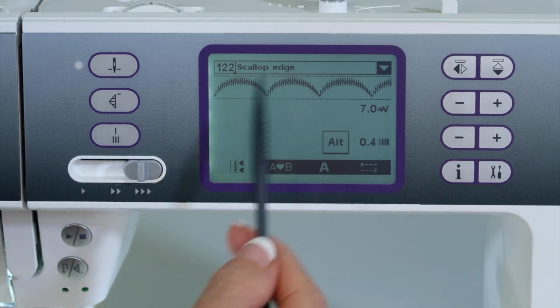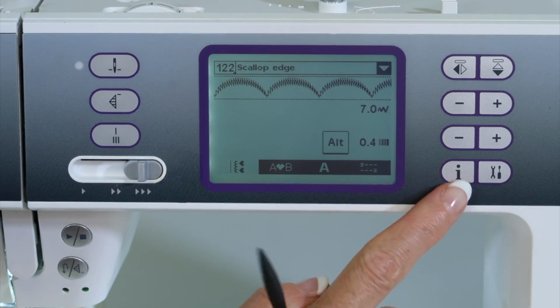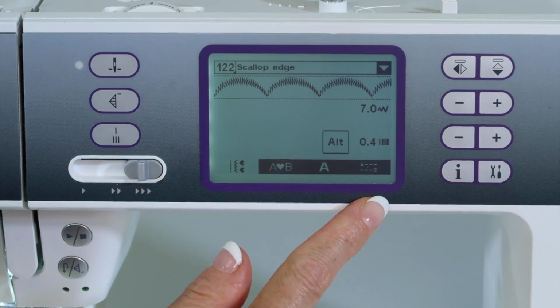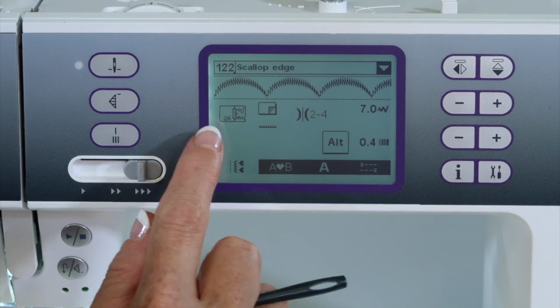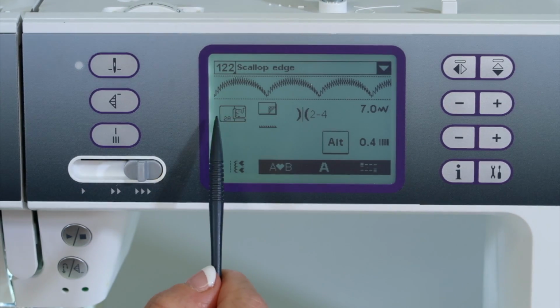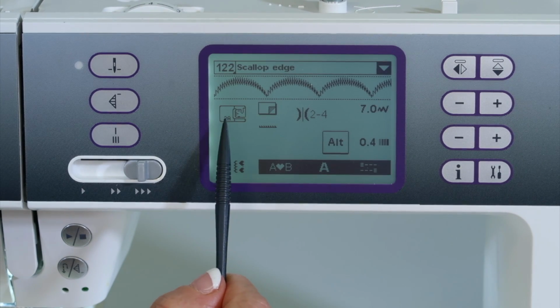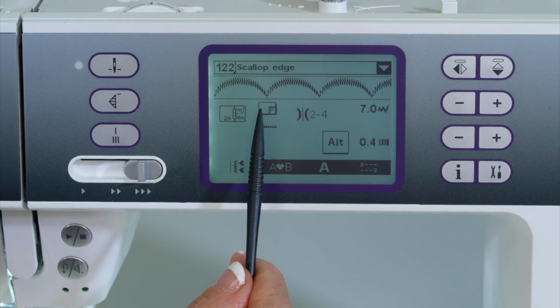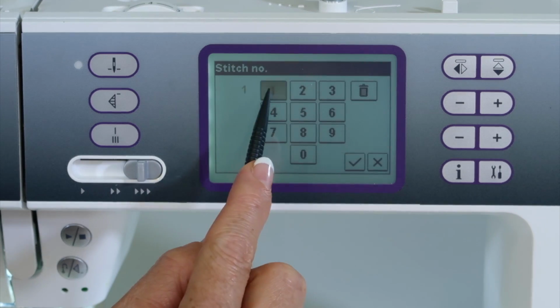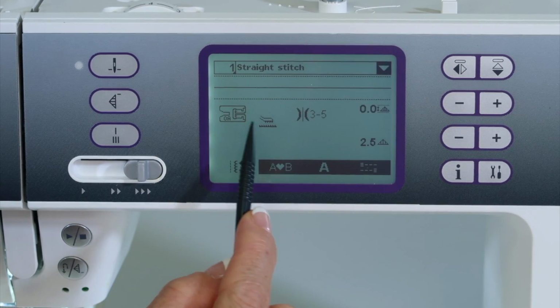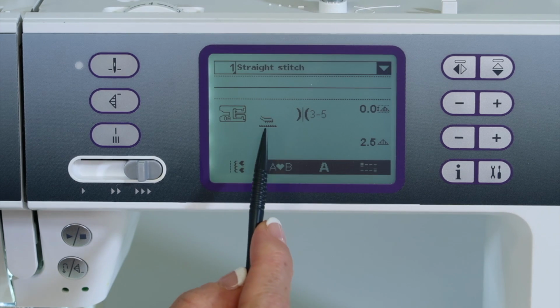One of the things I do like is that there are times where I don't need all the information on screen, but there is an eye right here, and when you touch the eye, that's where you get the information for, say, what foot to use, whether you're going to use stabilizer, whether the IDT is engaged or not. Let me pick a stitch so that would make sense. This little symbol is the IDT, or the dual feed. You pull it down from the back of the machine.